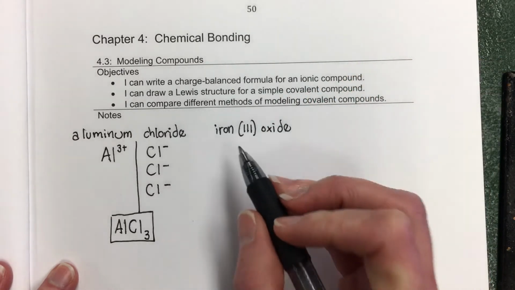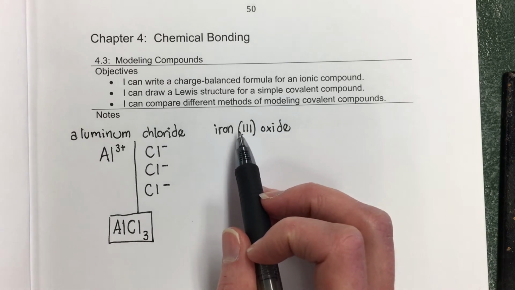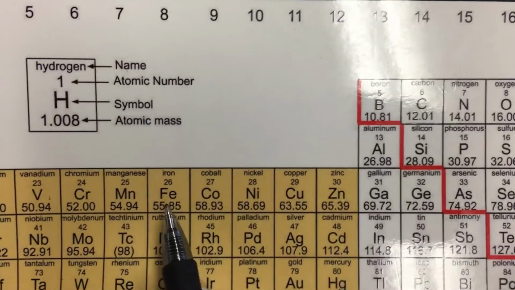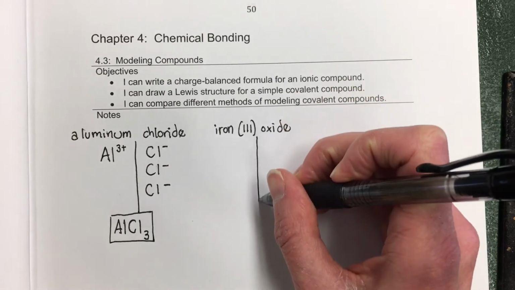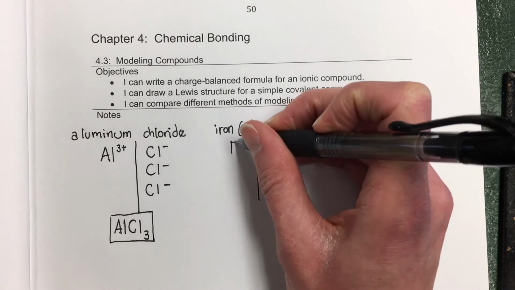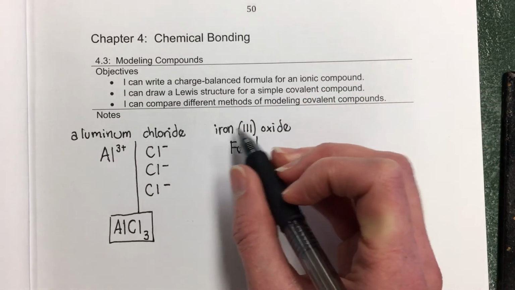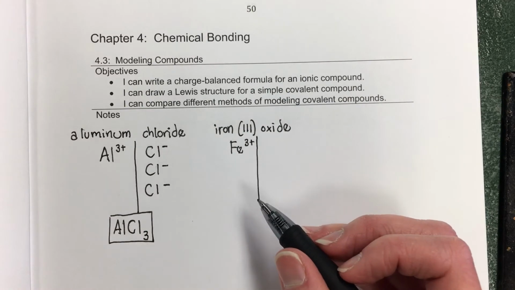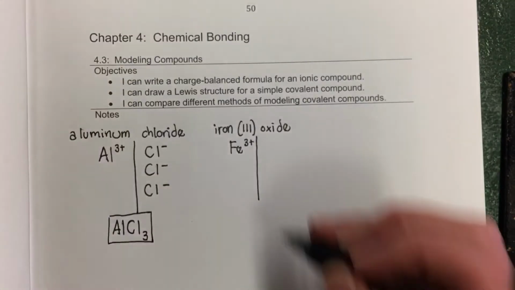Okay, so remember, if the element is a transition metal, you have to give the charge in Roman numerals. Because see, if we tried to look up iron, it's a transition metal. We don't know what its charge is. But it's nice because they gave it to you right there. So that's telling us that the iron, which is Fe, is a 3+. This is not telling me that there's 3 irons. It's just telling me the charge. Okay, and then oxide is the ion form of oxygen, which is a -2.